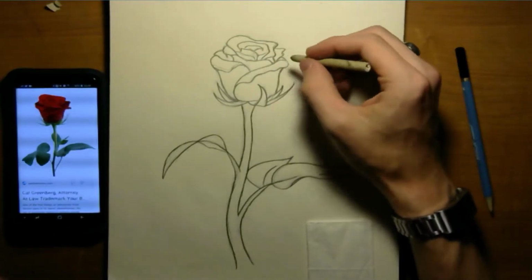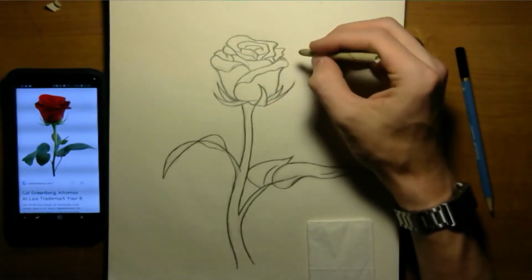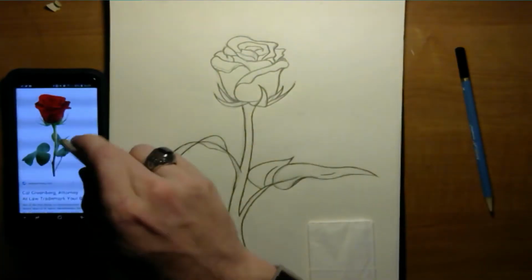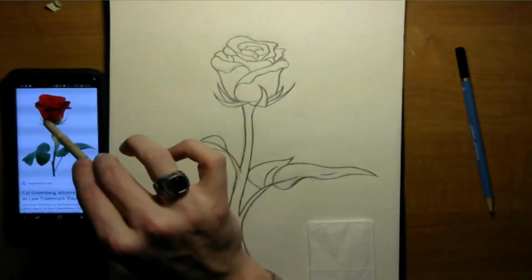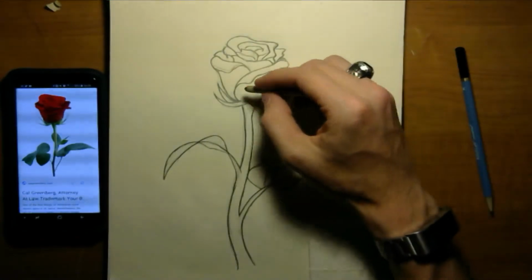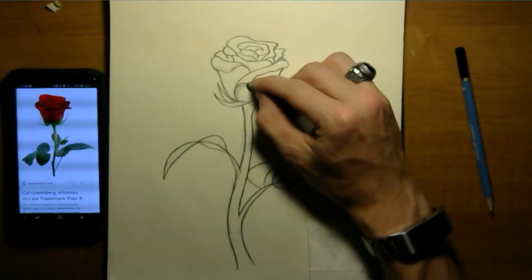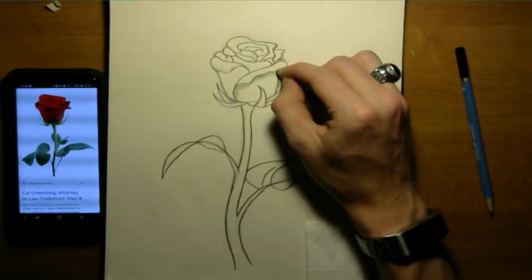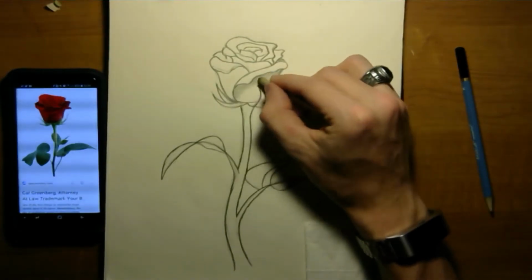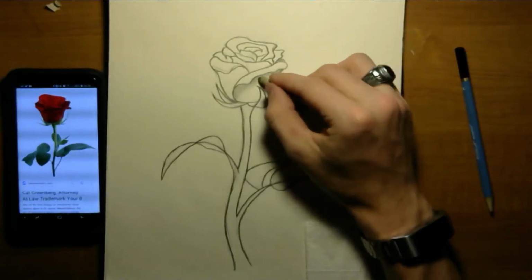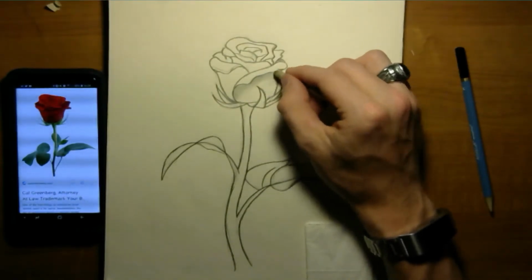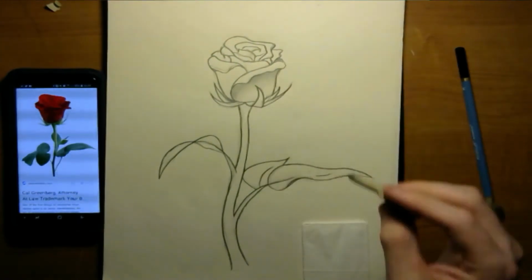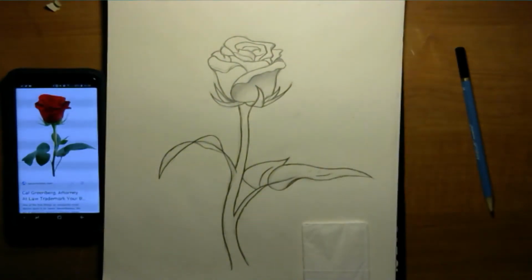Now I'm going to start up here because I want to add, oh, the phone's gone off. So what I'm going to do is shade the dark areas right here on the rose, which are like petals where the light is not hitting the most. So you want to go right along. You don't have to do what I'm doing right here. You can just lightly brush it down, which is fine. That's one way to do it. What I'm doing is trying to get that 3D effect.